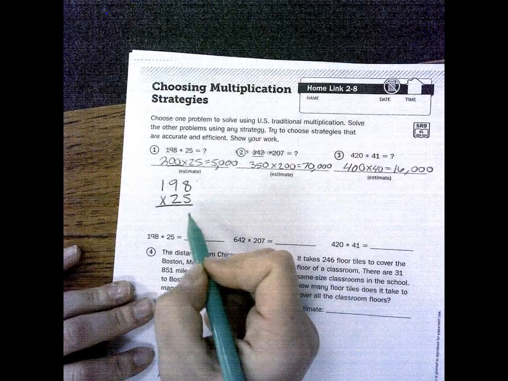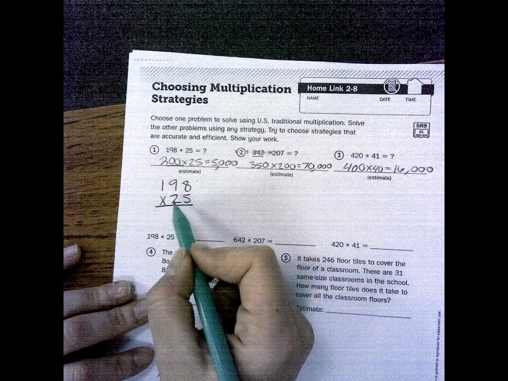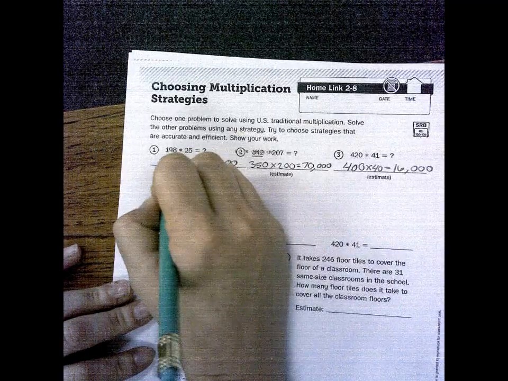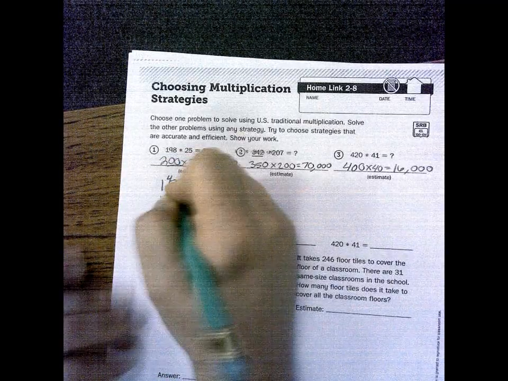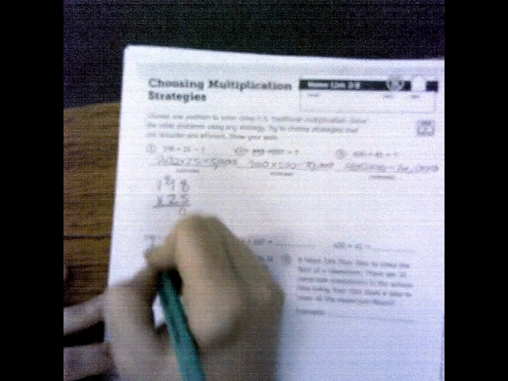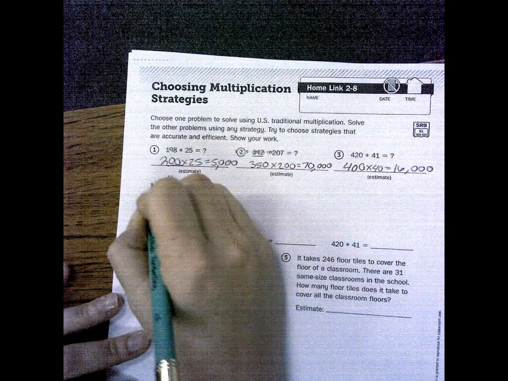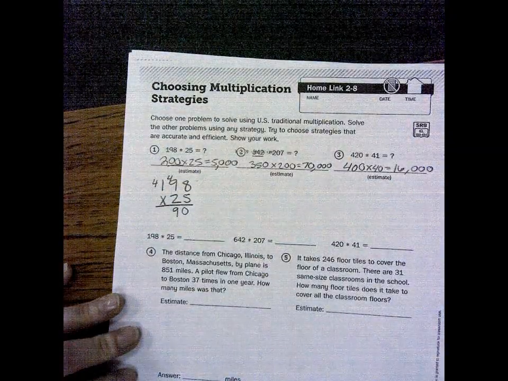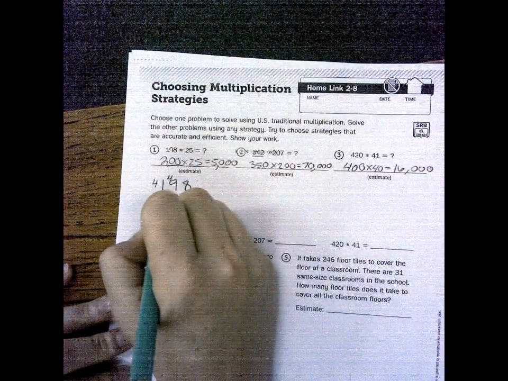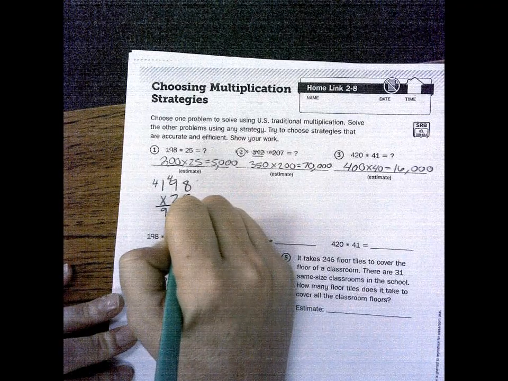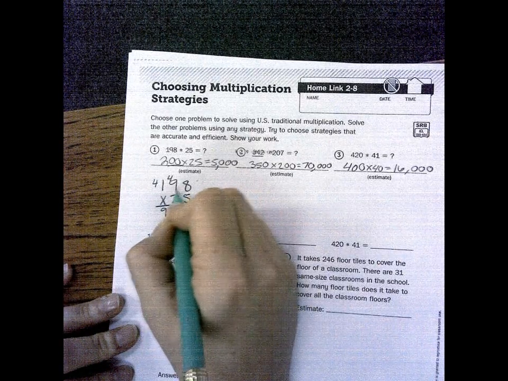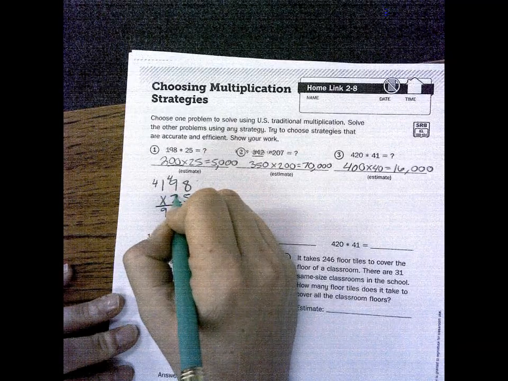So remember, we're going to do our ones row and not even worry about the 2. So 5 times 8 is 40. Don't forget to regroup and add. 5 times 9 is 45, plus 4 is 49. The 4 goes above. We'll do 5 times 1, which is 5 plus 4 is 9, for 90. Need a placeholder 0. And now I'm going to go ahead and go to the tens row, multiply 2 times 8, 2 times 9, 2 times 1.